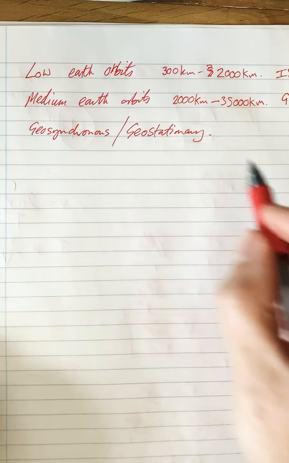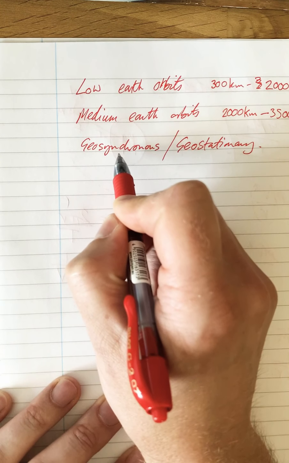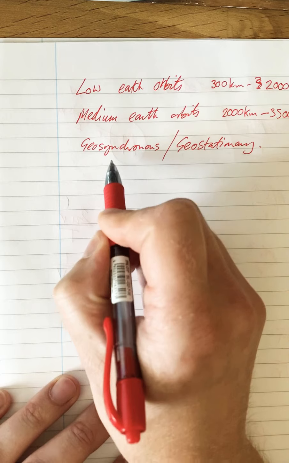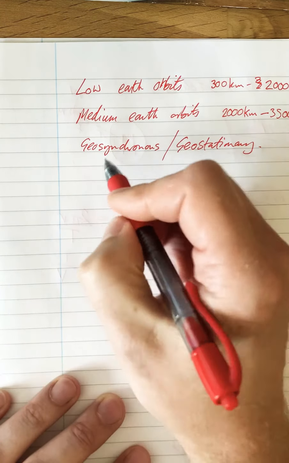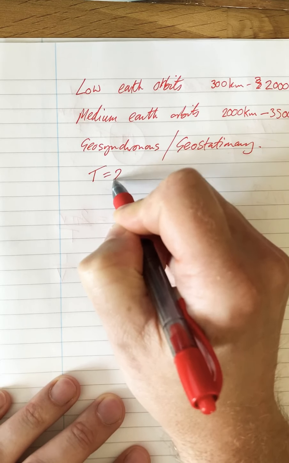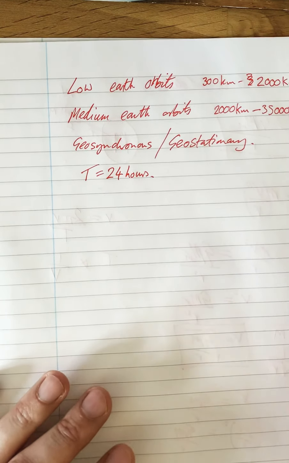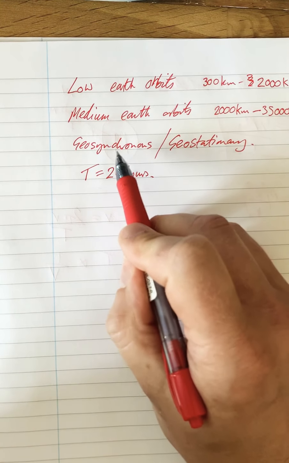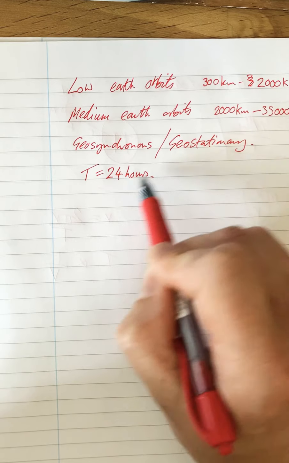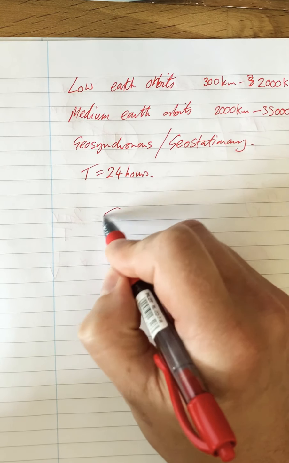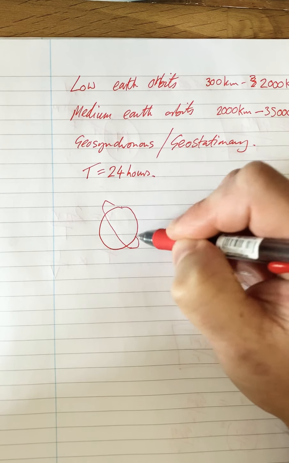And then finally, your geosynchronous and geostationary. Well, synchronous means that it's orbiting at the same time period as the Earth. So in other words, its time period is 24 hours. And we can calculate how far out it should be. The only difference between a geosynchronous and a geostationary, they both have a time period of 24 hours, is that a geosynchronous is orbiting at some inclination.